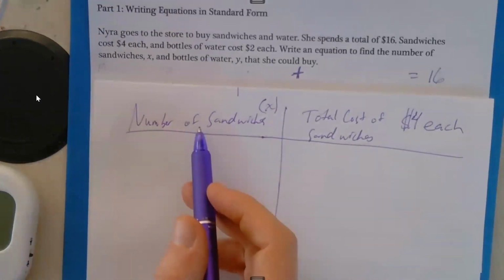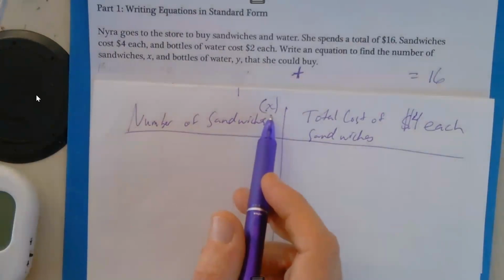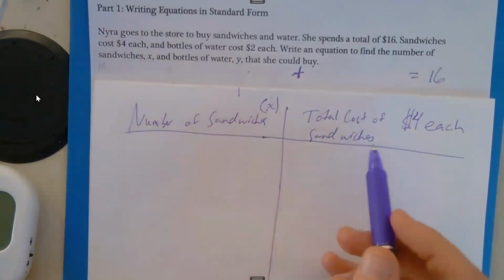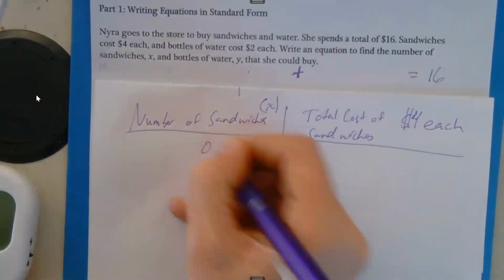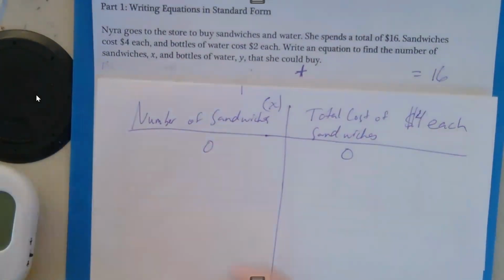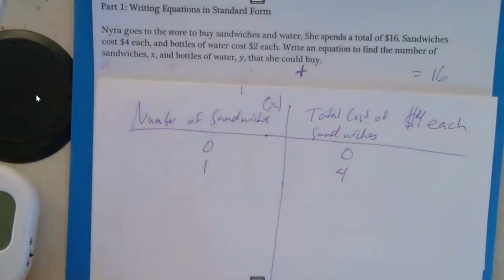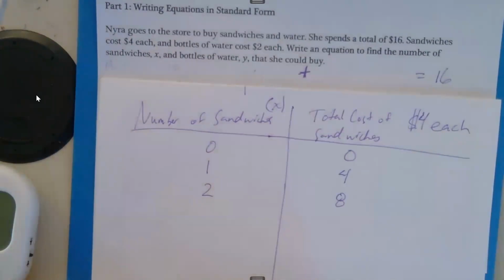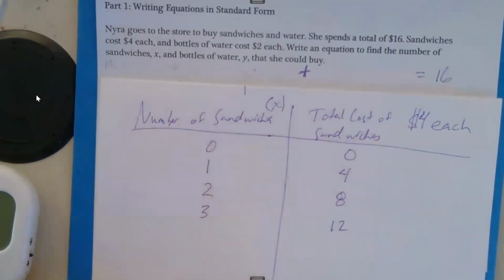Our number of sandwiches is represented by X. And based on the number of sandwiches Naira buys, she'll be able to figure out her total cost of sandwiches if they each cost $4. So if she buys 0 sandwiches, she spends $0 on sandwiches. If she buys 1, she spends $4. If she buys 2, she spends 8. If she buys 3, she spends 12.